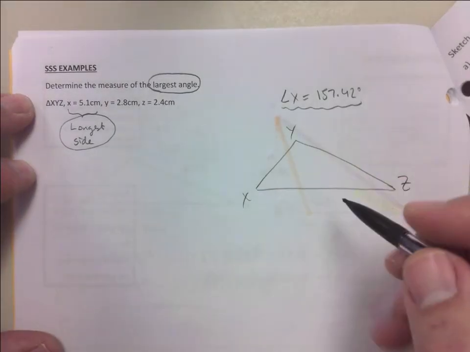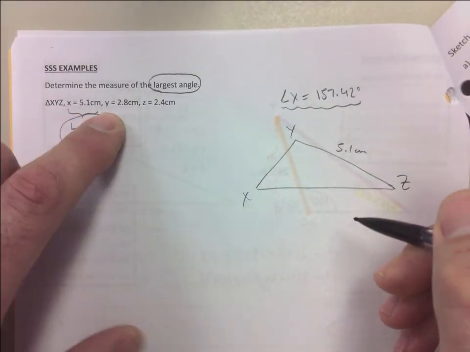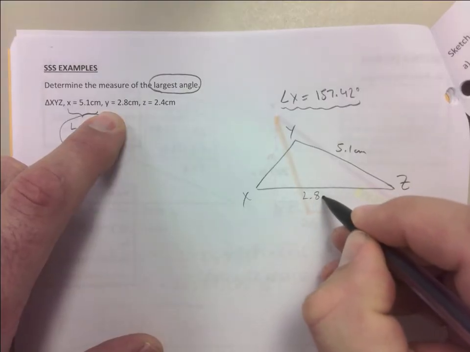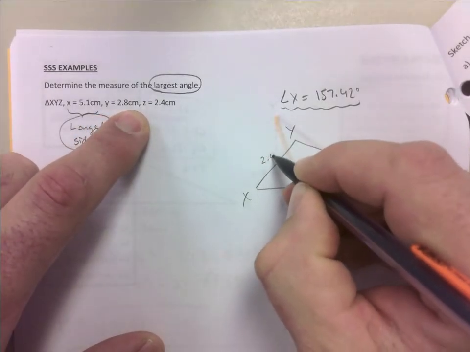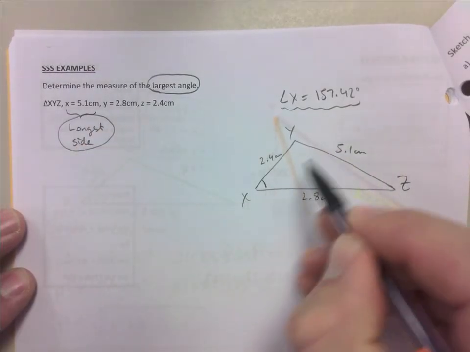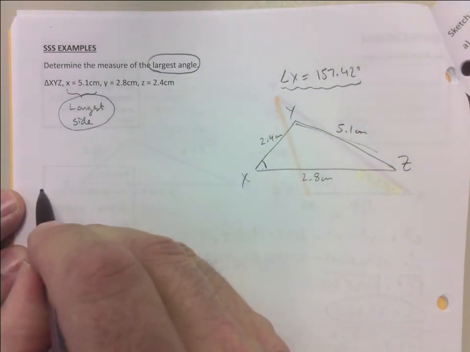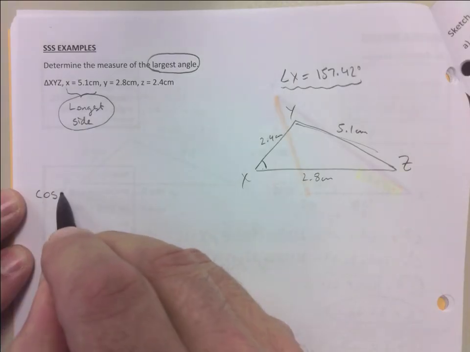Triangle XYZ. So X would be here, Y is here, Z is there. I want this angle because it's across the longest side, so that's the angle I want. This is how I would write it out. Cosine of angle X.